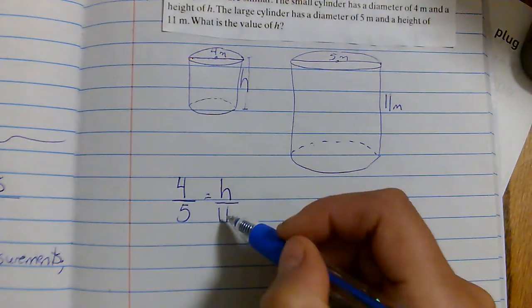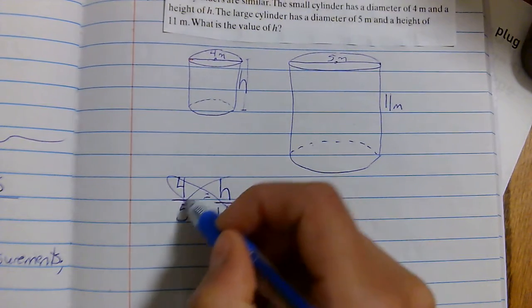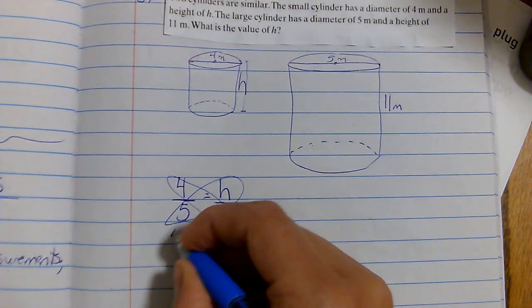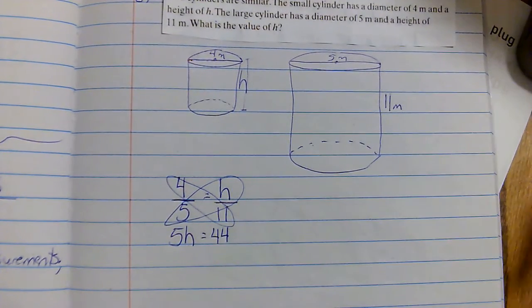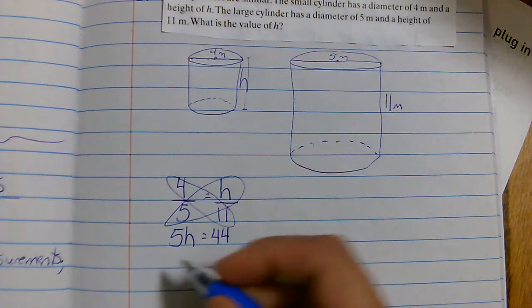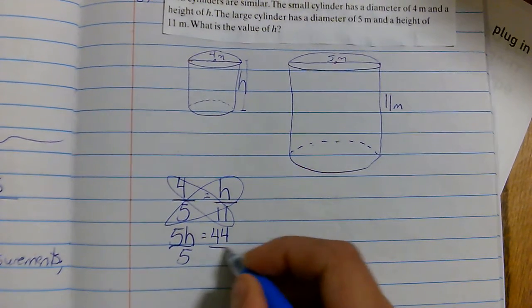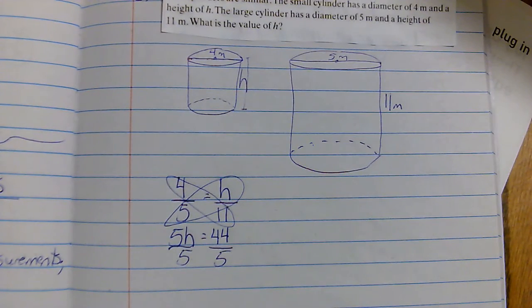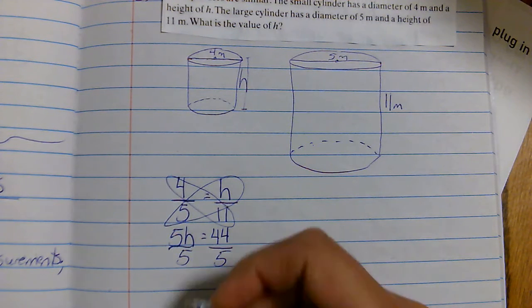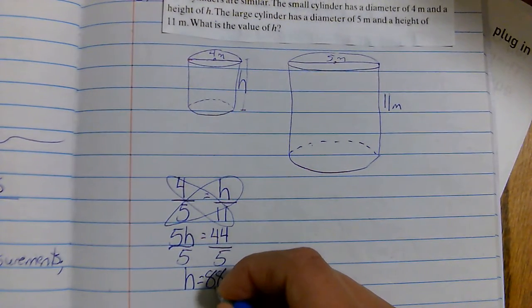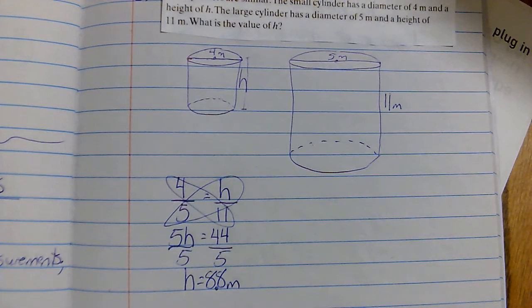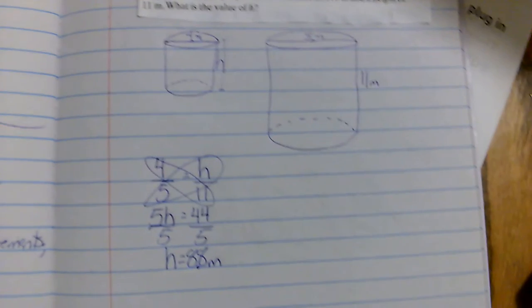Okay, so from there, I'm going to cross multiply, and I get 5h equals 44. I'm going to go ahead and divide by 5 on both sides. From there, I grab my calculator, and I do 44 divided by 5. And I get that h is 8.8 meters. So that is the height of my small cylinder.